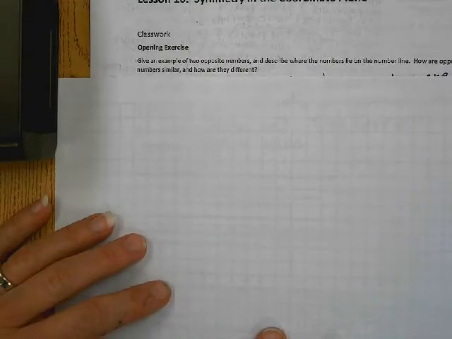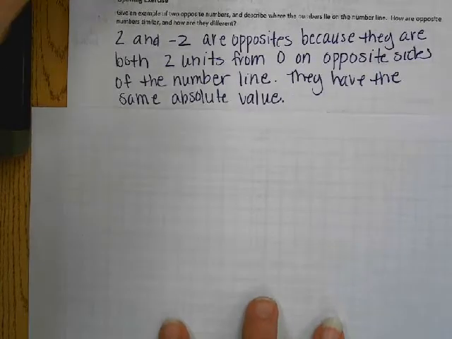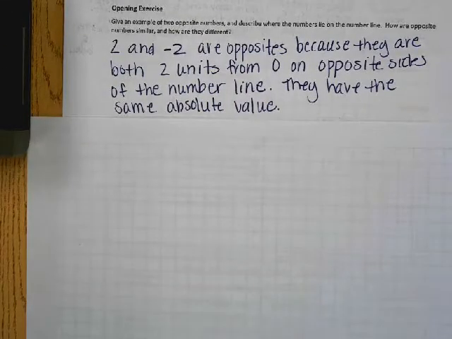Opening exercise. Give an example of two opposite numbers and describe where the numbers lie on the number line. How are opposite numbers similar and how are they different? So this is what we've talked about before. So think what you know about just opposite numbers on a number line, how they're similar and how they're different. If we use 2 and negative 2, this is something we might say about 2 and negative 2. 2 and negative 2 are opposites because they are both 2 units from 0 on opposite sides of the number line. They have the same absolute value.